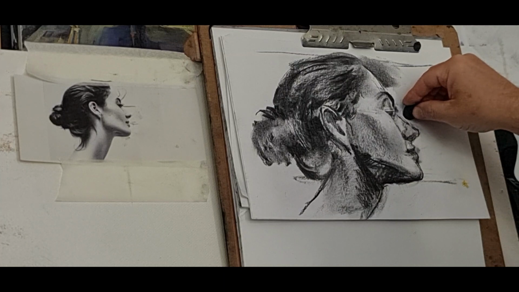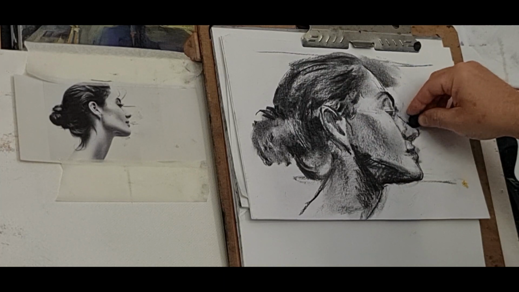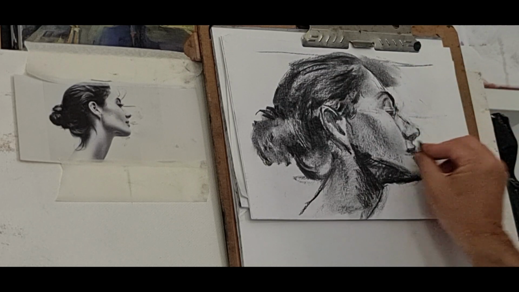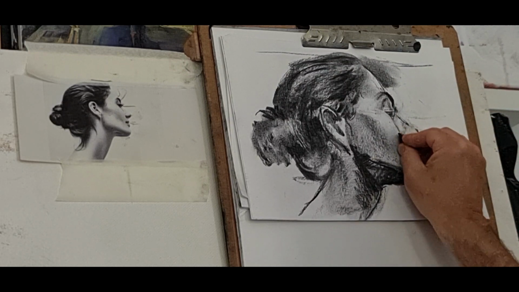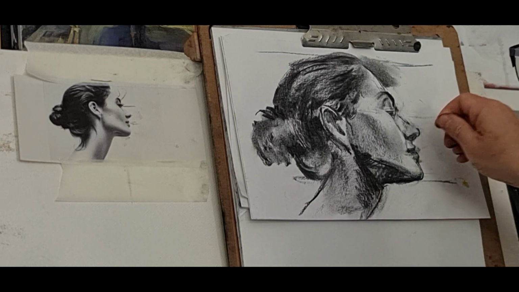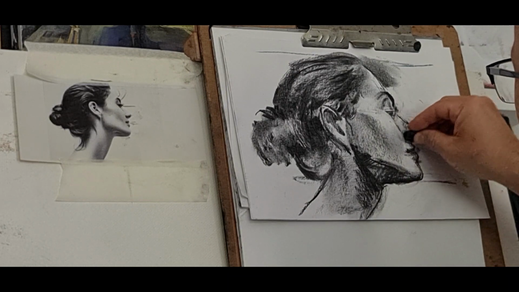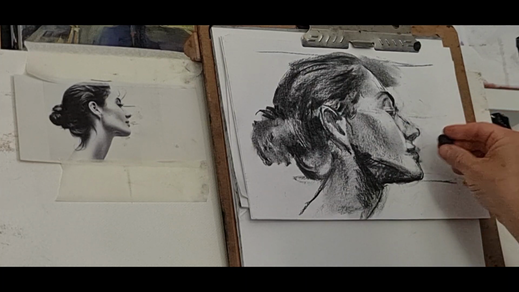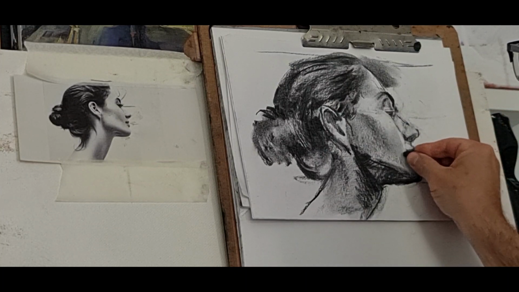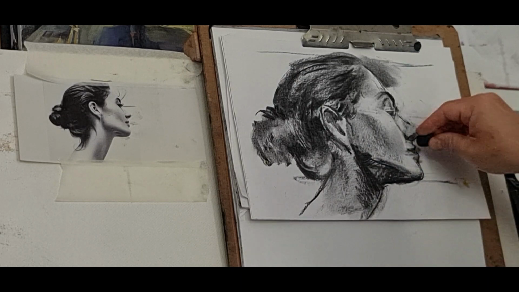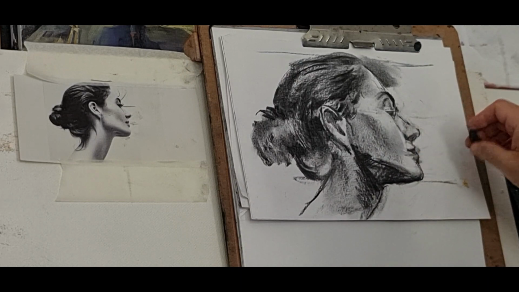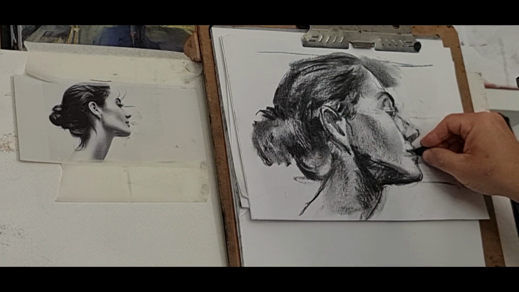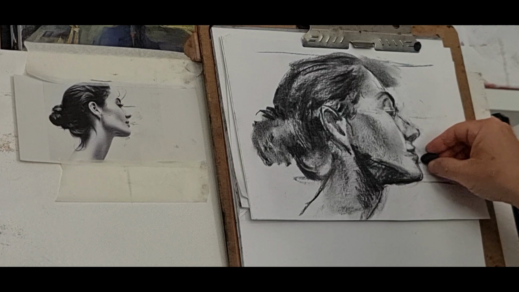I can keep the nose a little bit lighter than what I have here at the moment. Turn of the lower lip, upper lip, there.